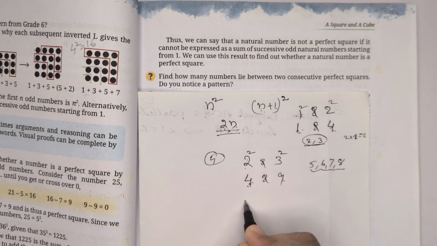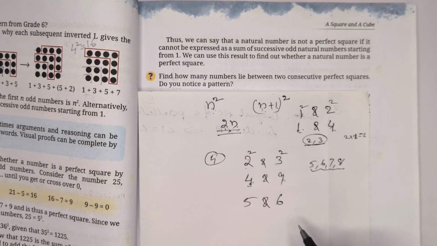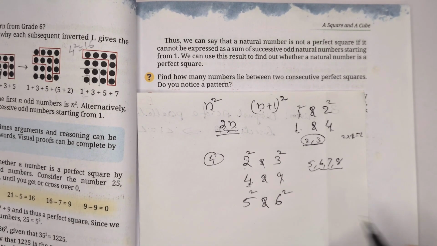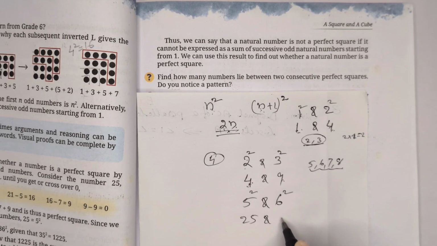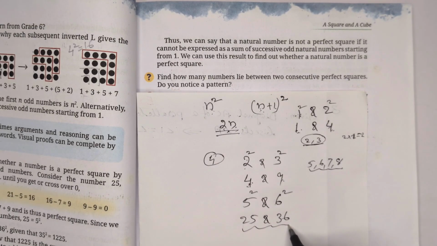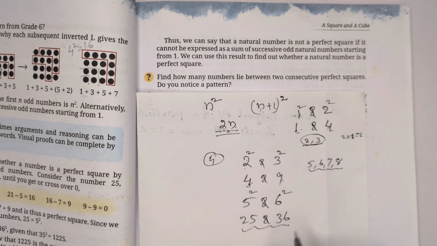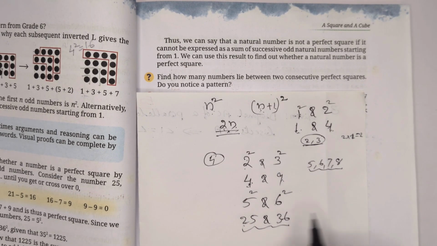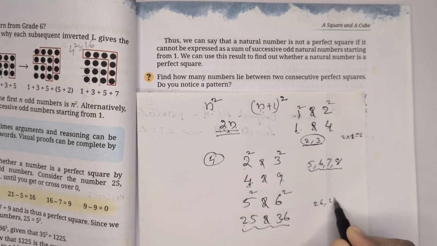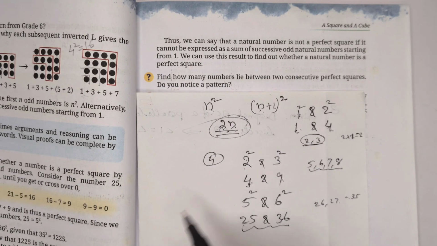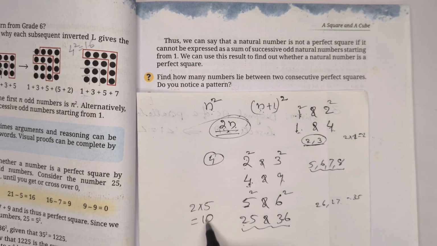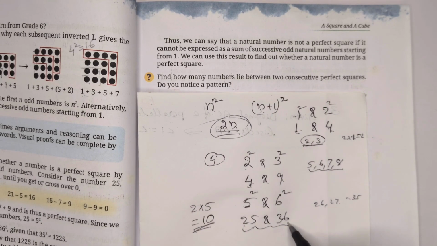If we are taking 5 and 6, two consecutive numbers 5 and 6, and their squares, 5 square and 6 square, it will come 25 and 36. In between these two numbers, how many other numbers are there? These are the perfect squares. So in between these perfect squares, how many other numbers are there? That means 26, 27, etc., up to 35. That will be, according to this rule, 2 times that first number. 2 into 5, 10 numbers will be there in between 25 and 36.